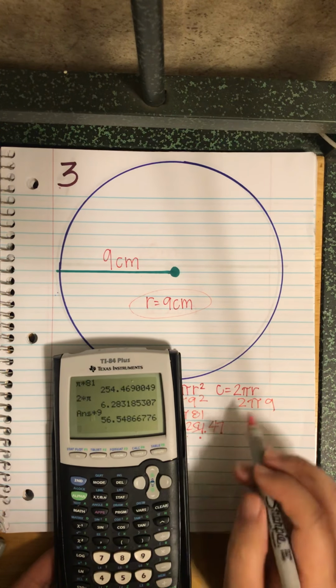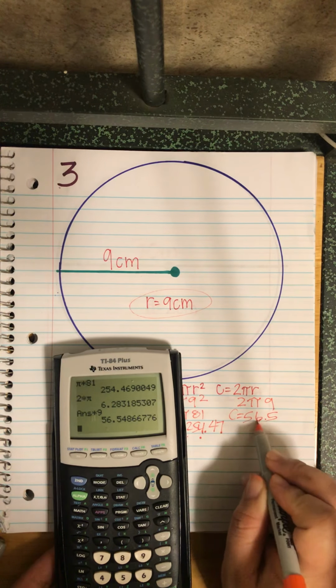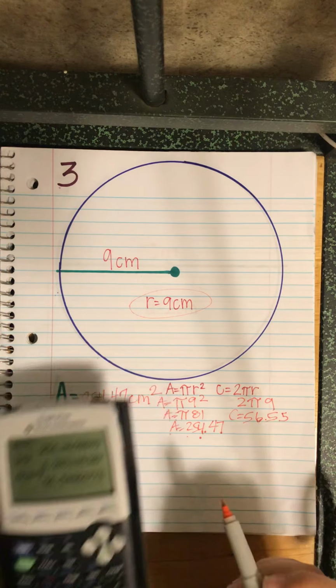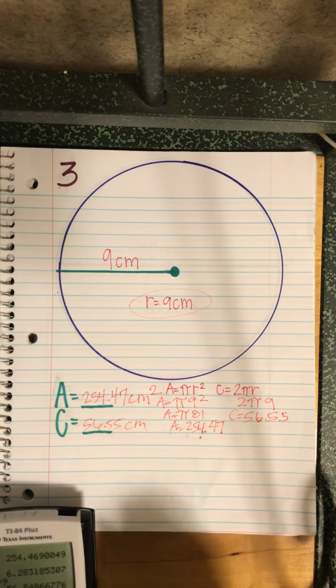And we get 56.50, now look at that, number 8. We're going to round it up to 56.55. So 56.55 centimeters.